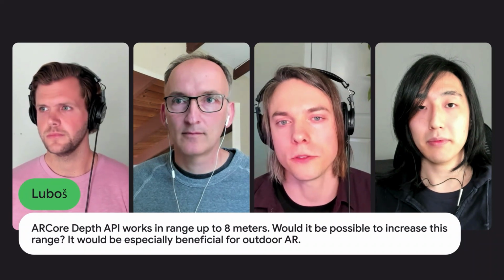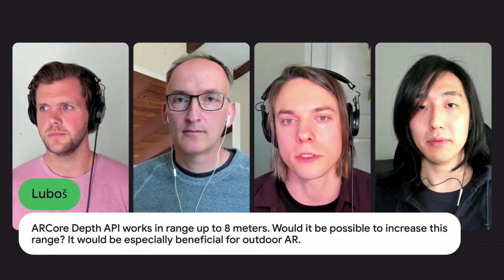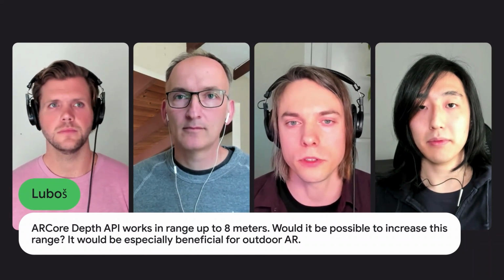The limitation of 8 meters comes generally from the format we're using, depth 16. That's basically the only suitable format for the images right now in Android that balances the performance needs of real-time estimation for depths and the accuracy.